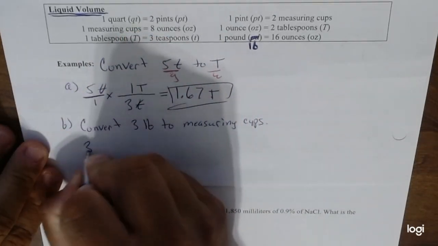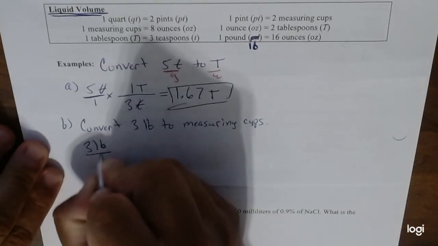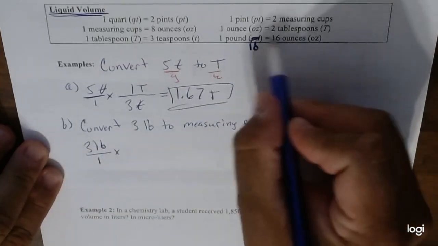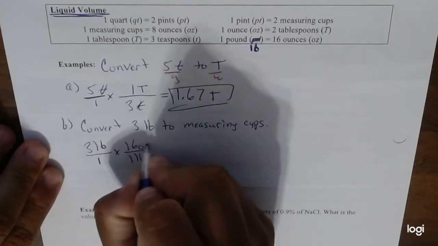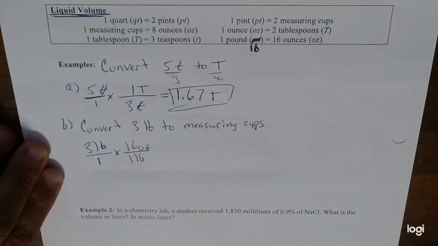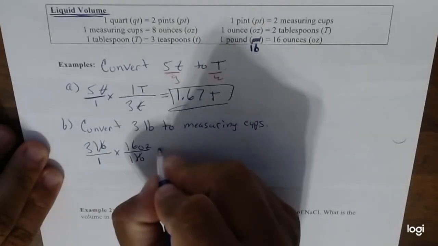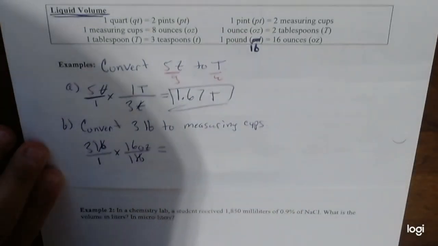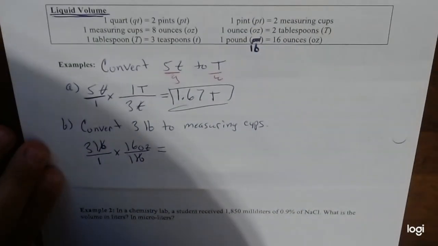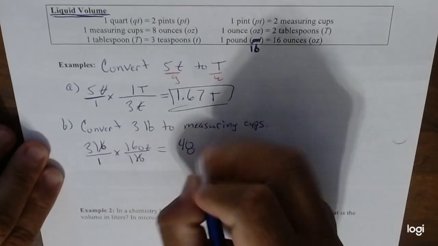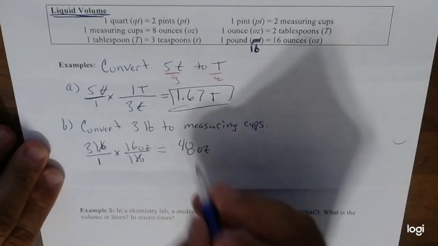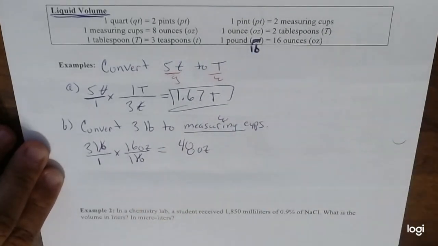So again, what's given to us times this proportion. So we know for every 1 pound, there are 16 ounces. So that gets rid of the pounds. So multiplying these out should give you, I think it's 48 or 46, but let me just check. 48 ounces. But again, right, the whole portion is we want measuring cups.